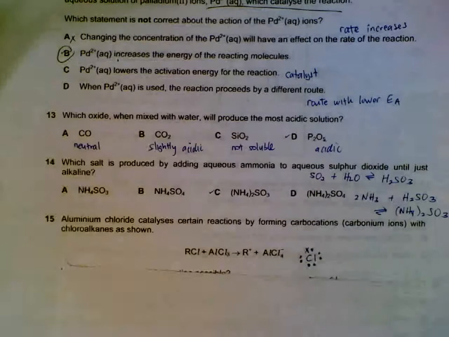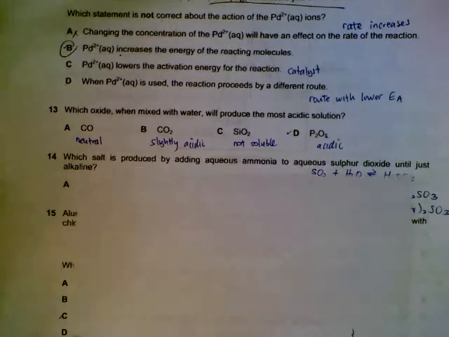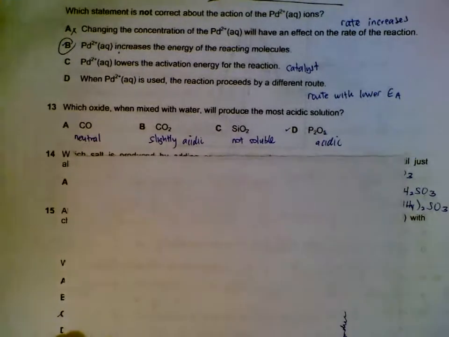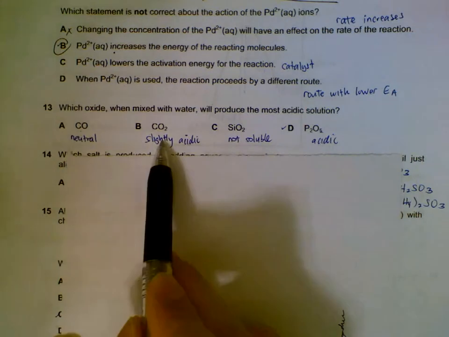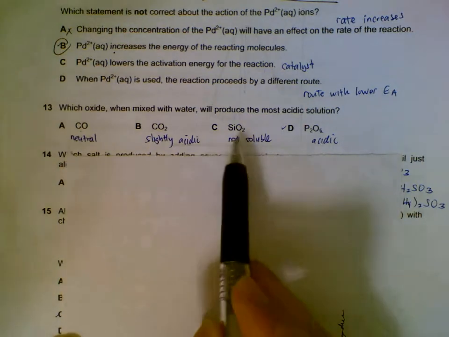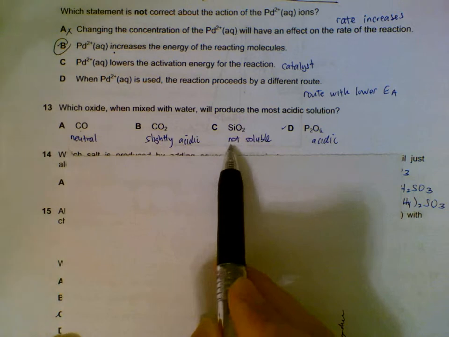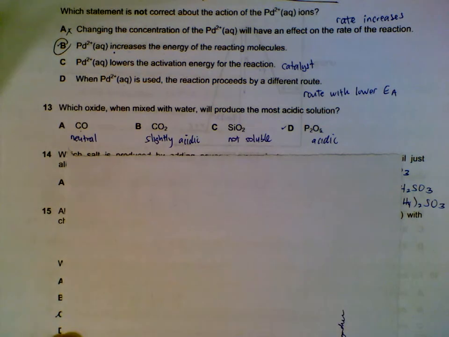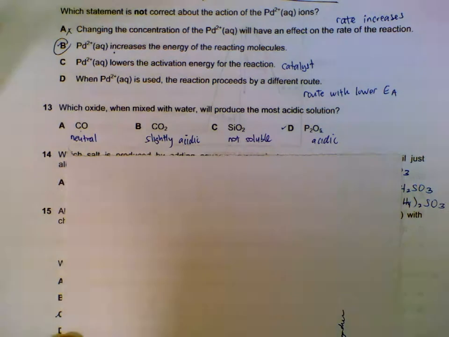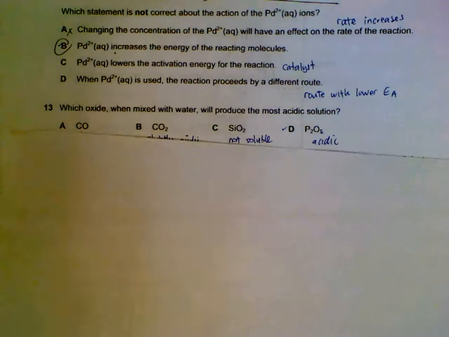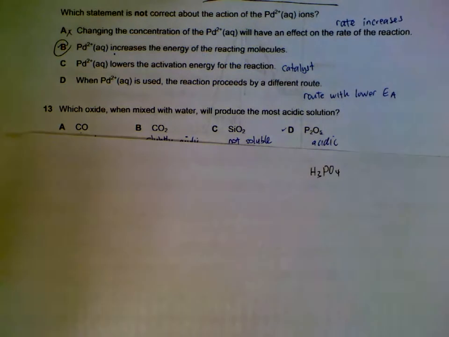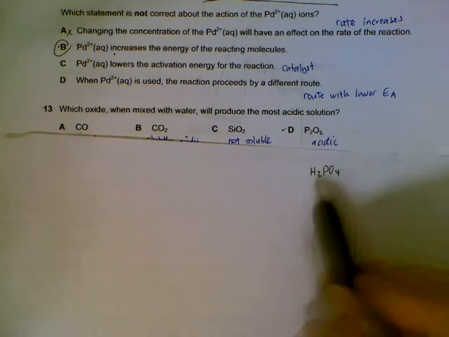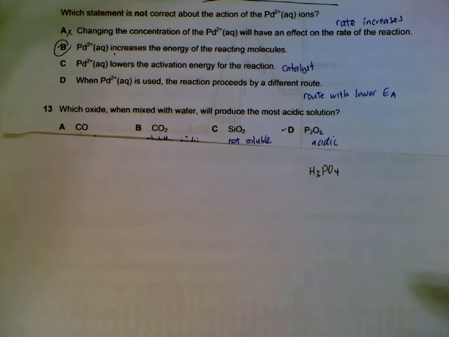13. Which oxide when mixed with water is the most acidic? Carbon monoxide is neutral. Carbon dioxide is slightly acidic. Silicon dioxide is not soluble, so the pH will still be 7, neutral. And P2O5 will give us H3PO4. So it's an acid. So it will be the most acidic solution.